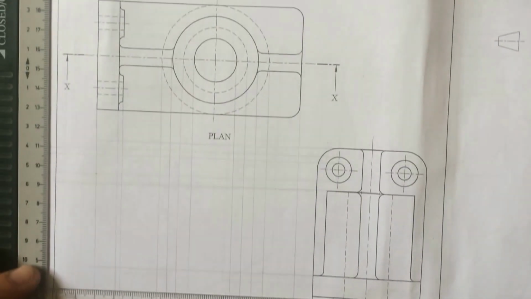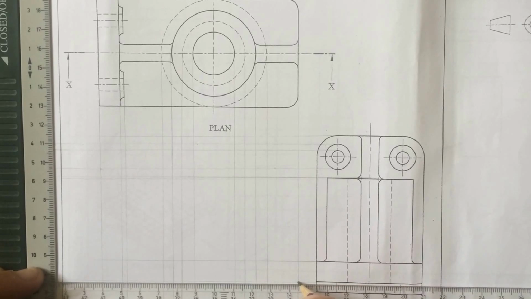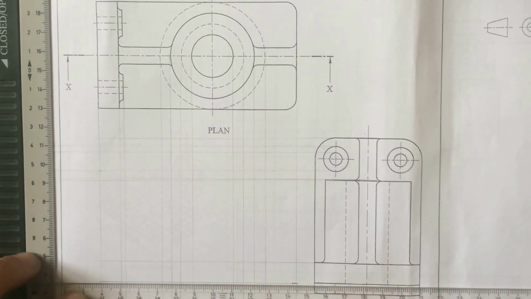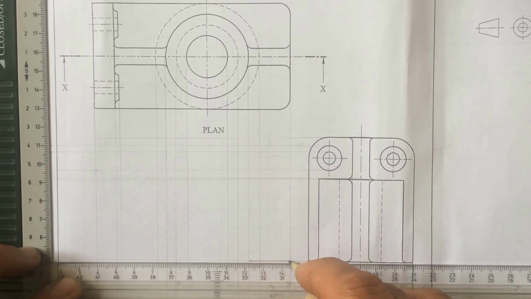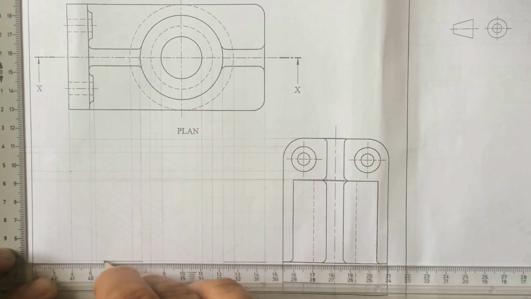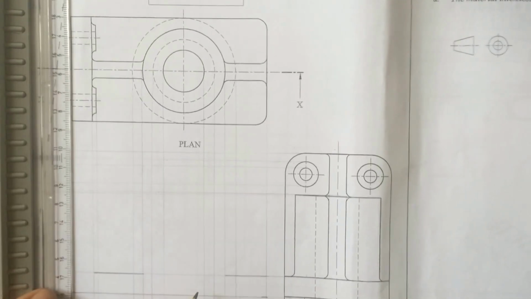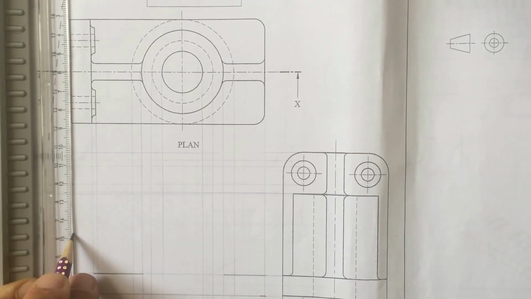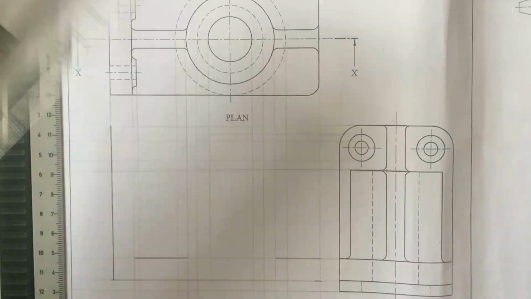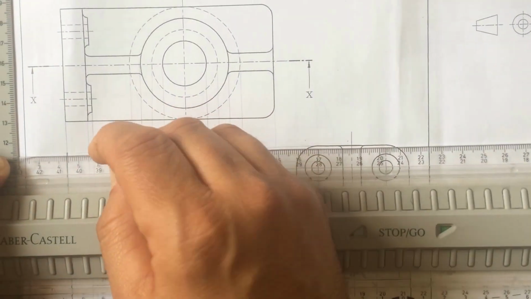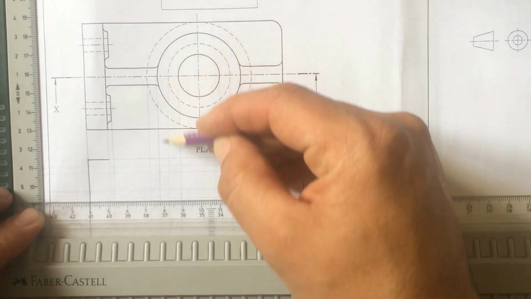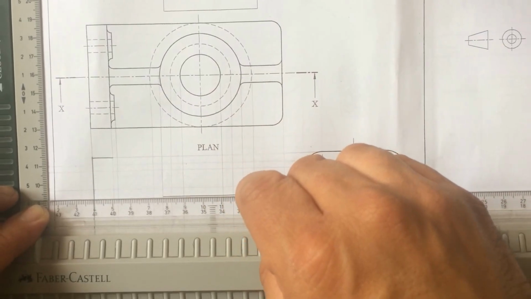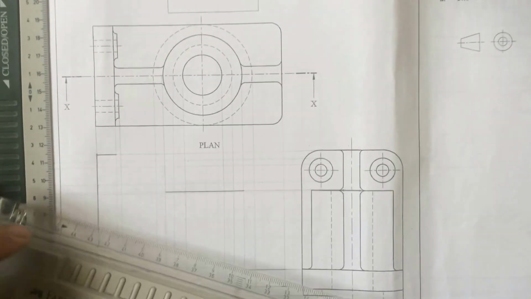So the L shape starts from here. That's where the cylinder starts. That's the top part of the cylinder.